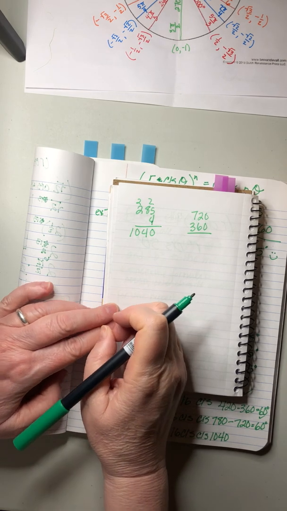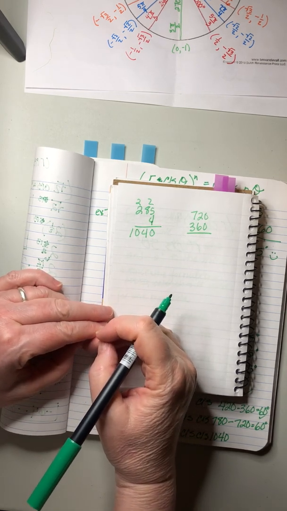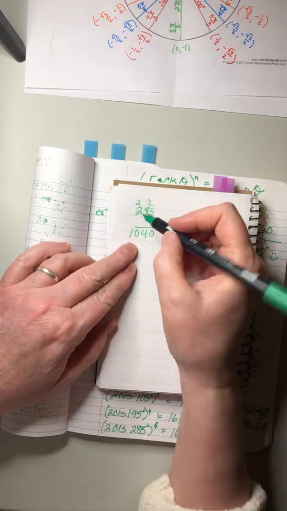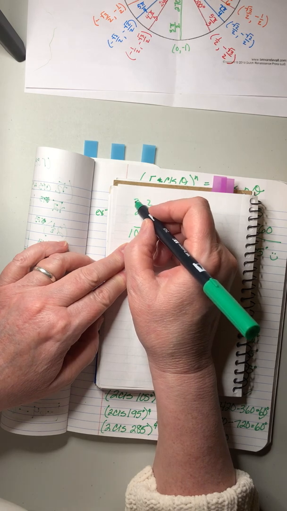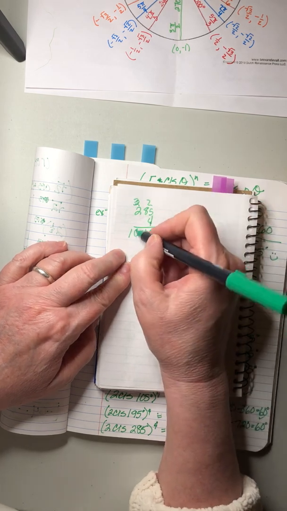Did I do this wrong? Oh, it's 11. Yes, this I carried a 3. Oh, I did screw up that multiplication, right?